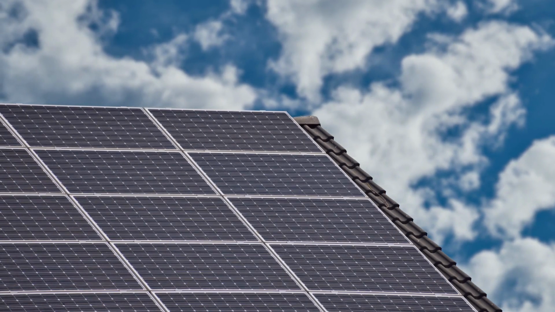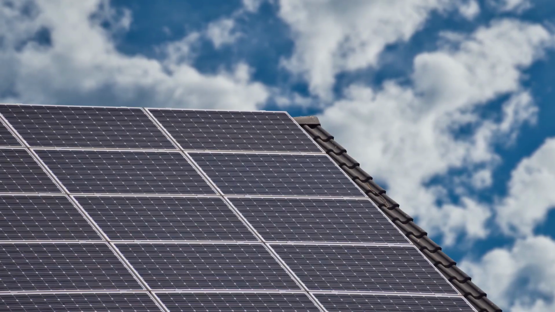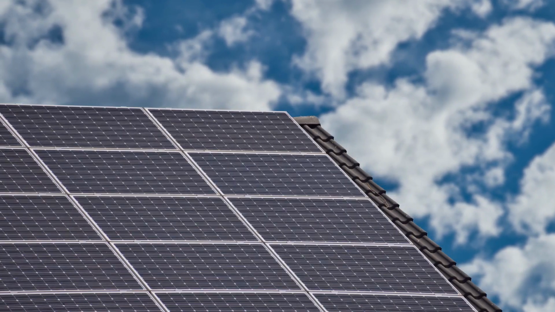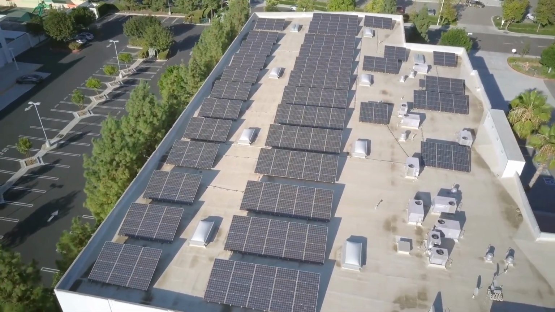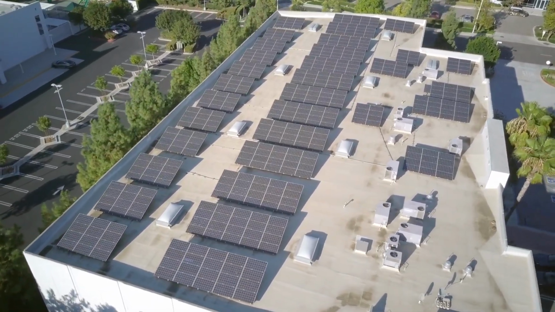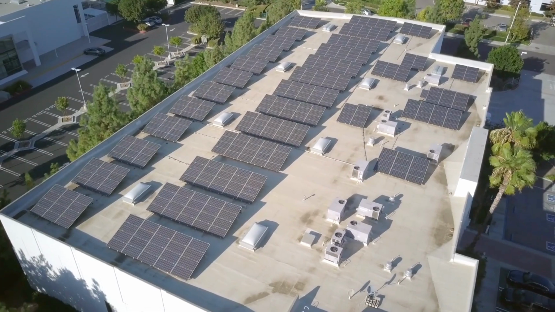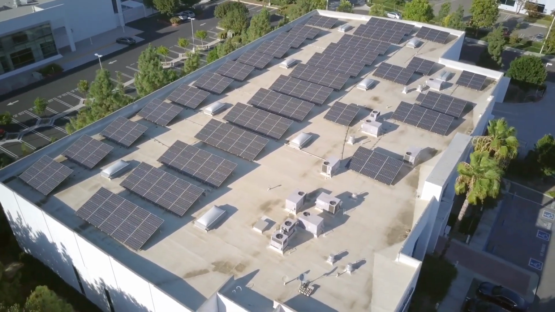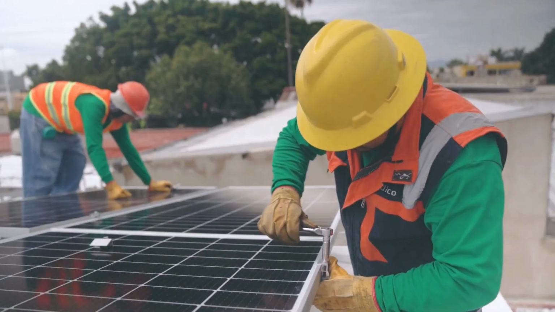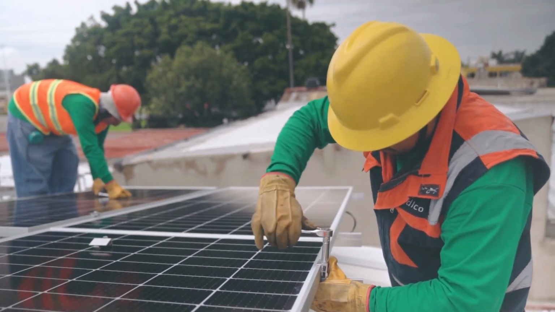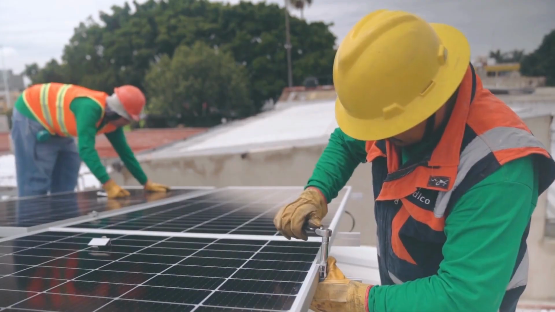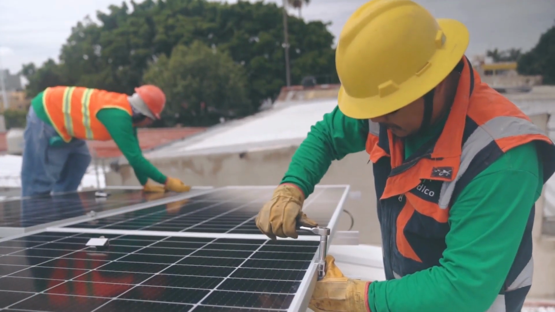Leading markets. China remains the undisputed global leader in solar energy. In 2024, China installed 329 gigawatts, accounting for 55% of global additions. Other major markets include the United States, which added a record 50 gigawatts in 2024.